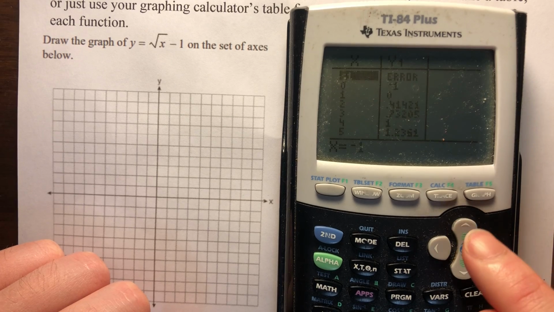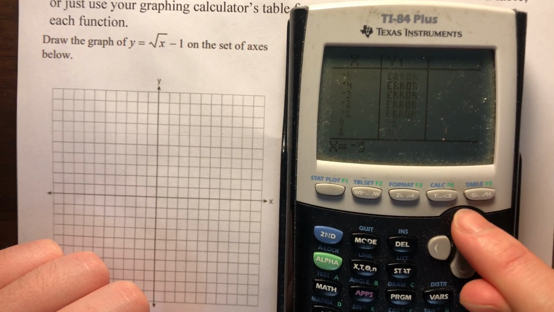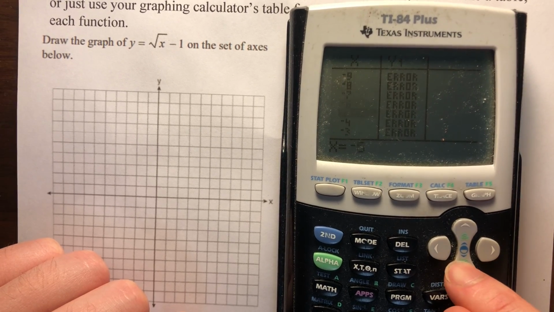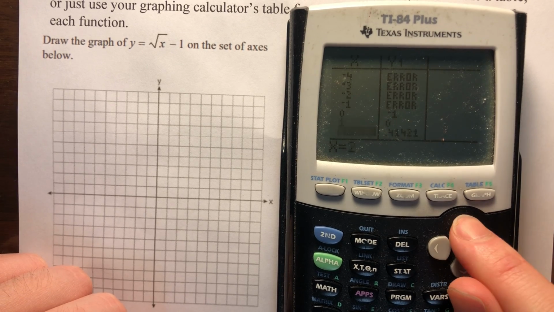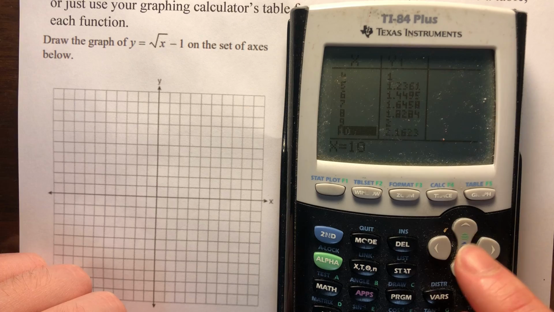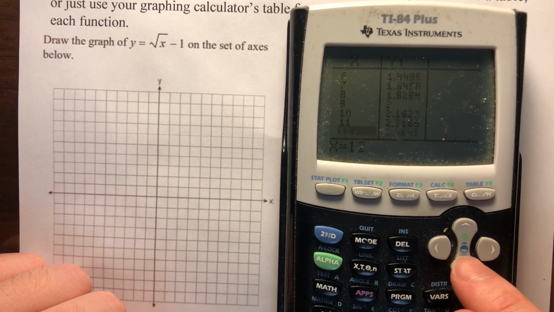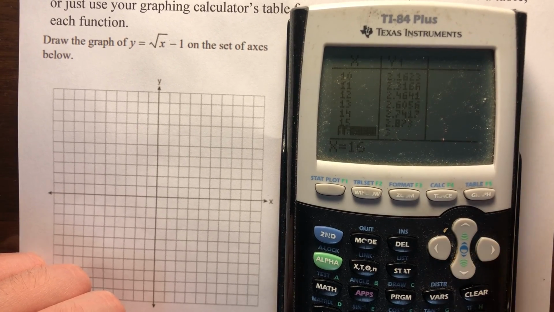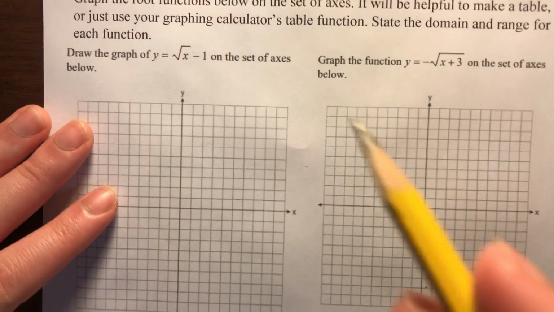I can see that if I go to any of these negative numbers here, I get an error because they're not real answers. So I have to start at 0. And really, if you're going to graph it, it's much easier to use the whole numbers than the irrational numbers. But I'm going to do this real quick by hand.